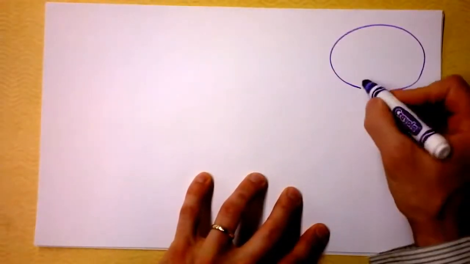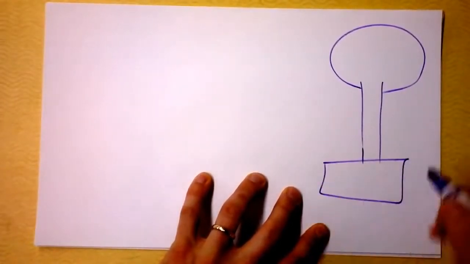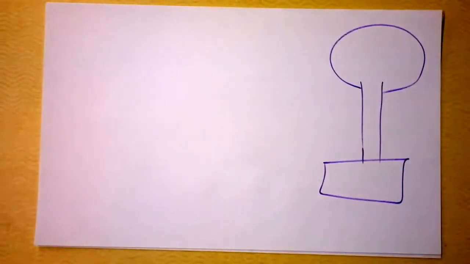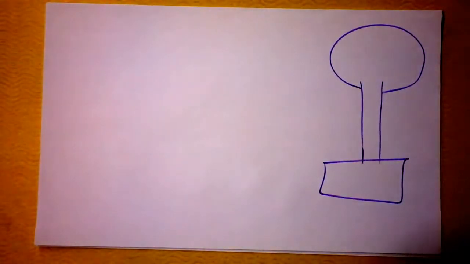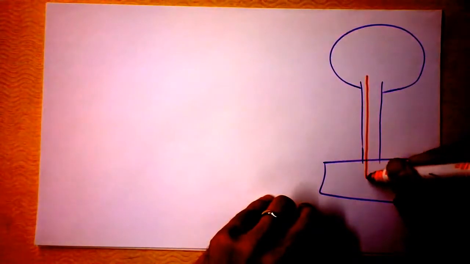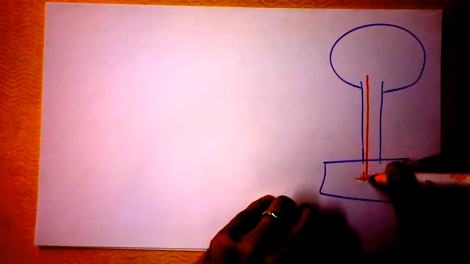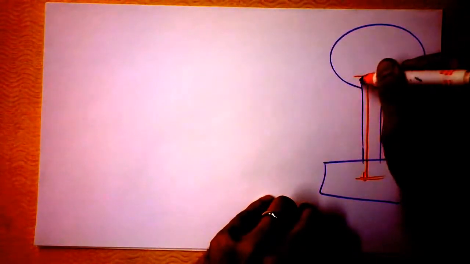You can see this with a Van de Graaff generator. Hopefully you've had a chance to see one of these in class. Often you get a clear glass or plastic cylinder, and inside of here there'll be a belt. And the belt is going around a roller down here and a roller up here.